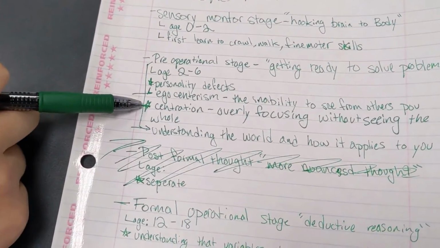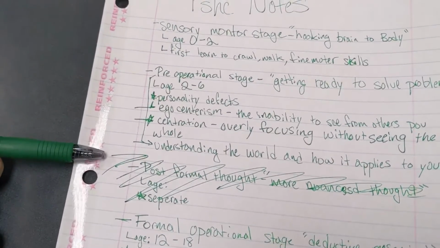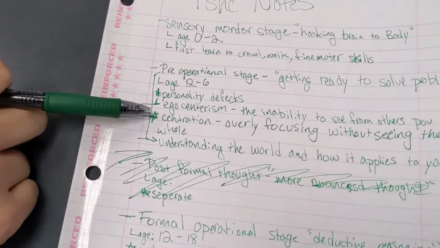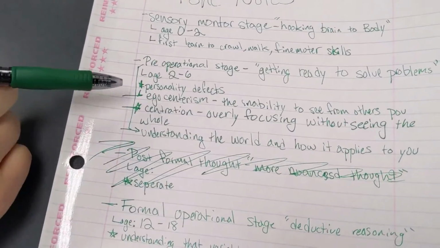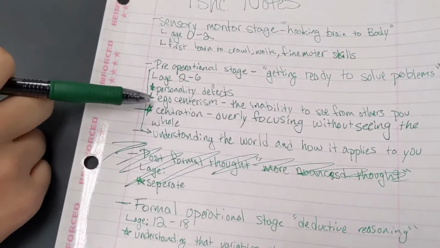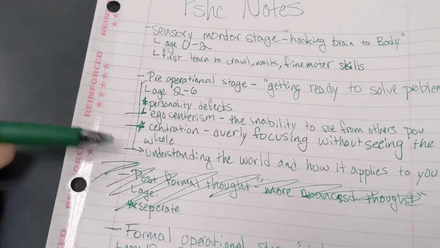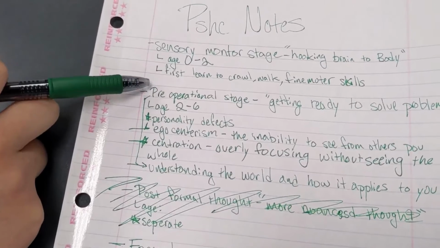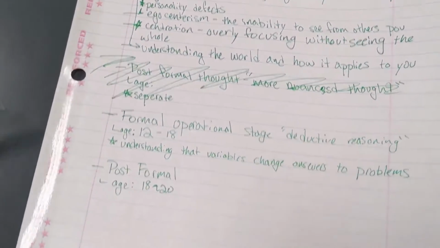Mine, I've got a star by every fact that applies in the section. And I've got a line by every definition that applies. And then when there's more than one symbol, it's because it's a fact and a definition. And then when there are these little L triangle things, the definition or the fact applies to what's above. So for the age, it's obviously the age of the preoperational stage, so it's got a little L. And that's how I track my notes.